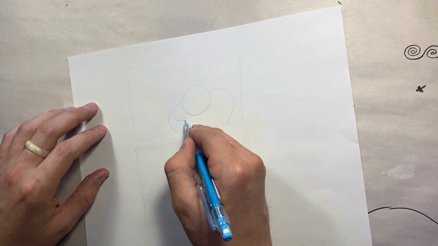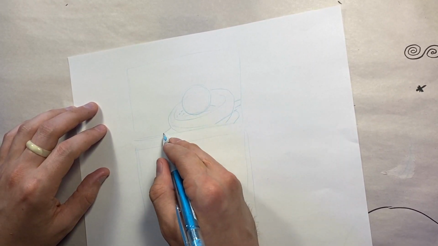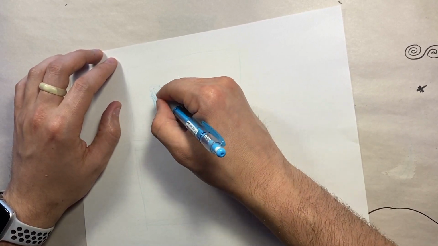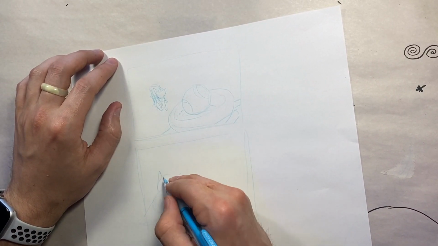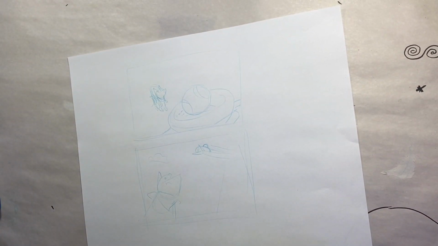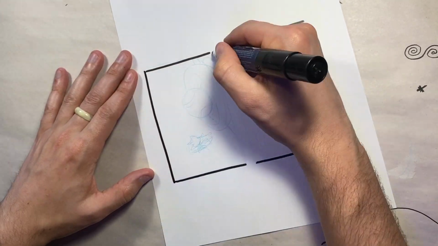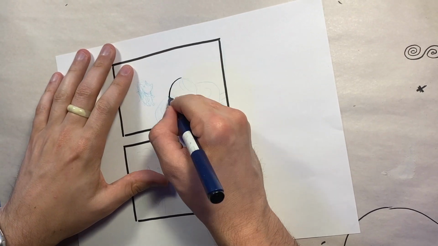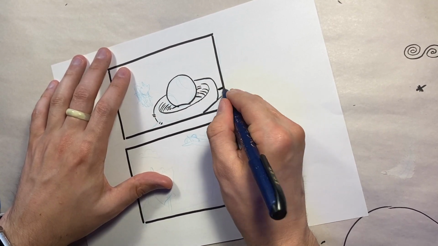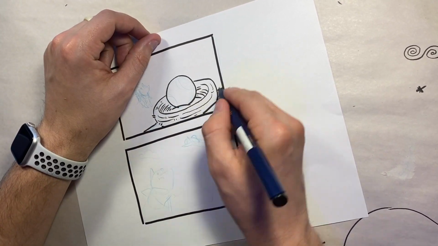The angle of the camera can also change the emotional impact as well. So let's see what happens when I draw the camera looking down on Esper and another of her on the ground looking up at the ball. Now when looking down on Esper, we're going to be doing exactly just that. We're looking down on her. Angles like this can really invoke sympathy.